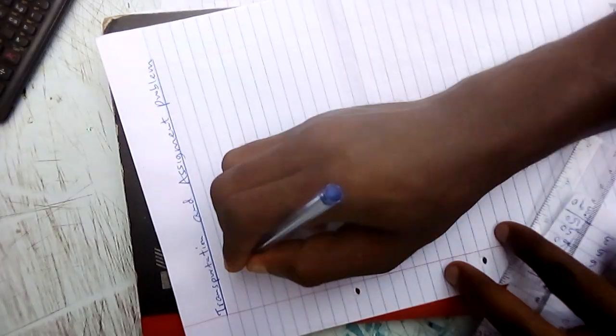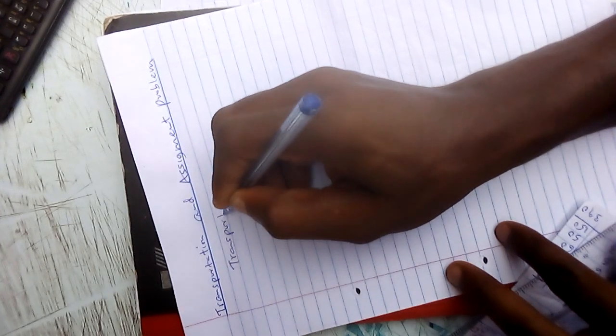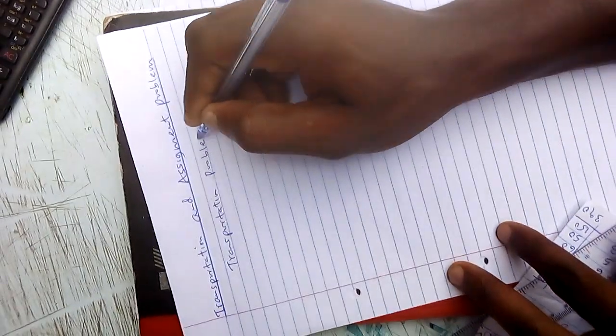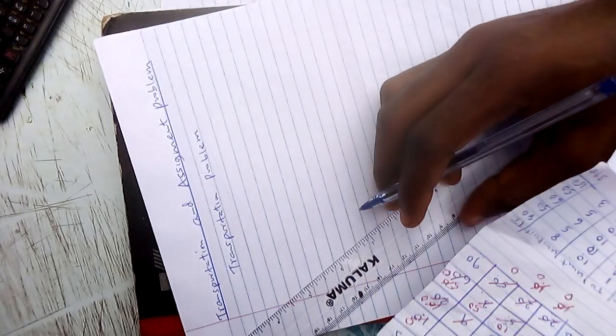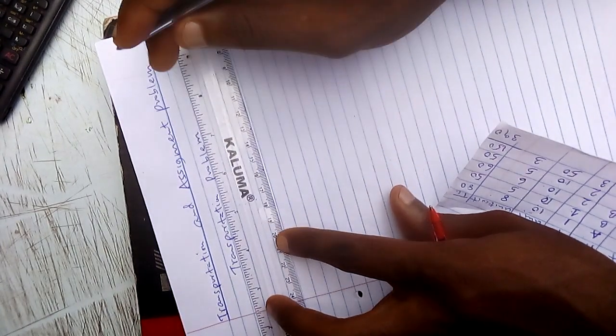So we're going to start by looking at the transportation problem. This is a topic in Operation Research.